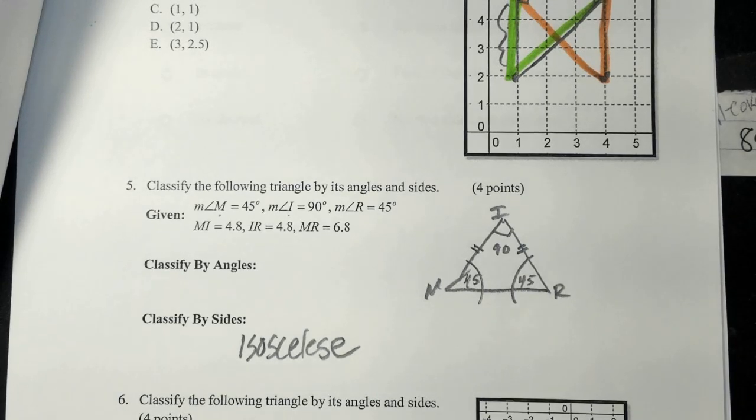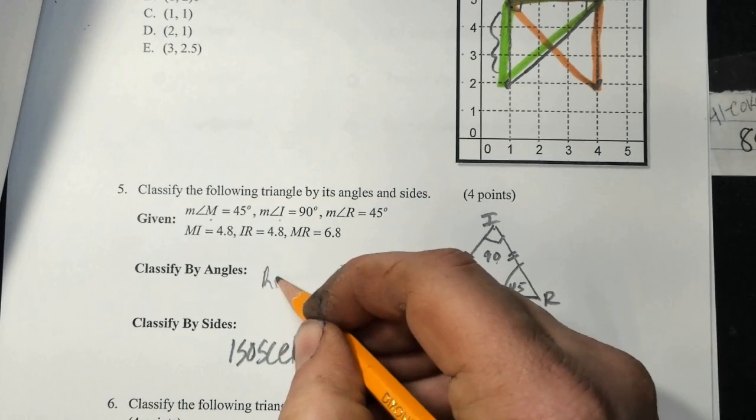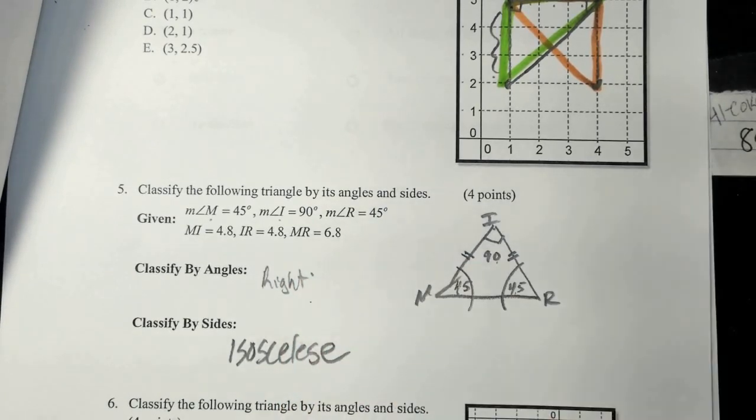By the angles, we would go ahead and say that it has two acutes and a right, so we're going to call this a right triangle. This is a right isosceles, okay? Classify the following triangles by its angles and sides.